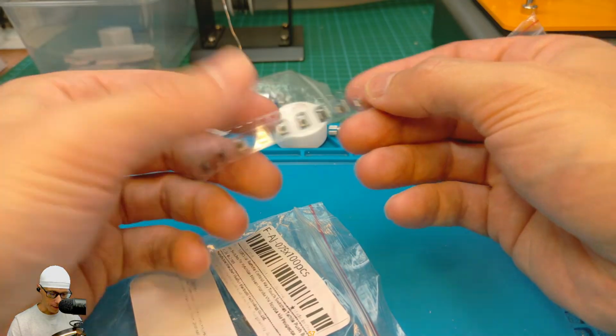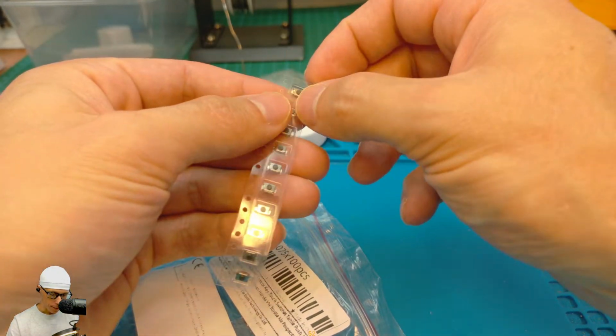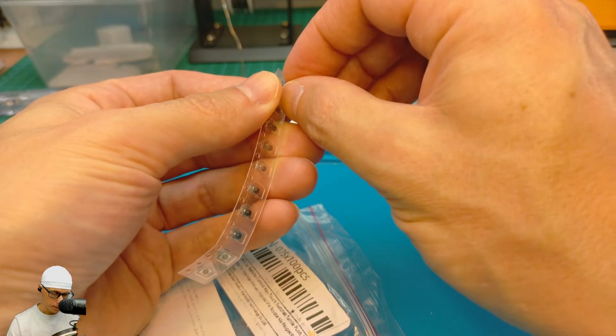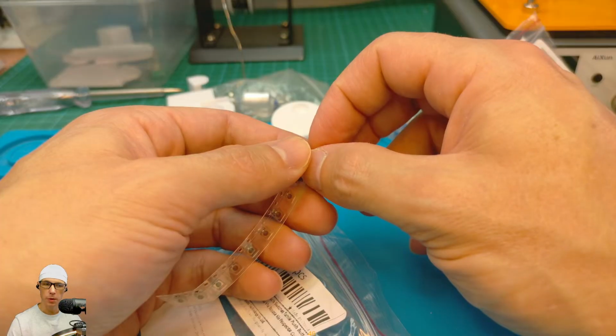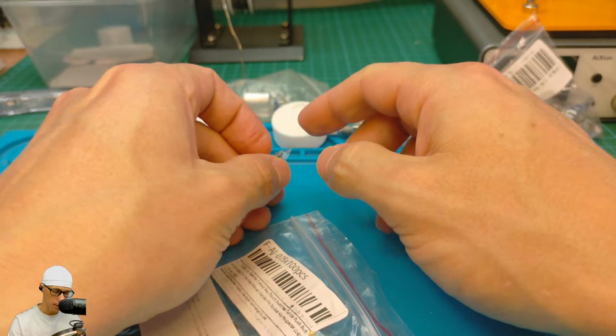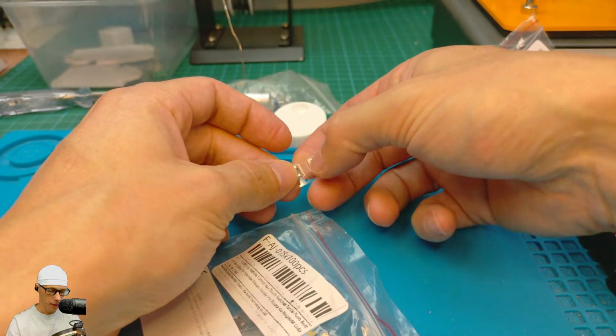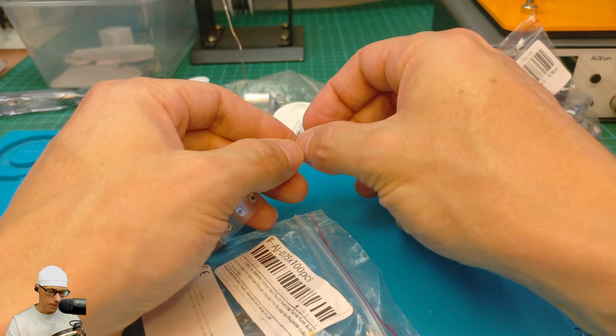Unless I threw it away. And that's very nice. Before I had them in a mixed box, so there were different types, and these look like they come from a reel for surface mounting.